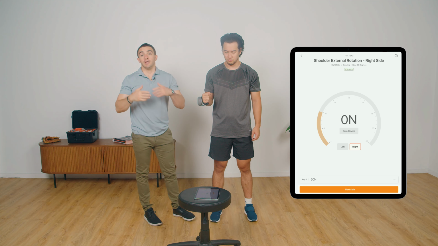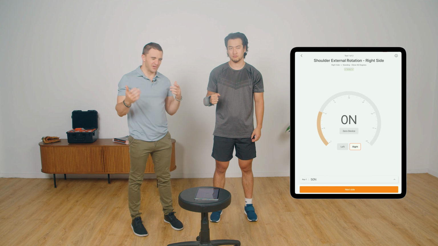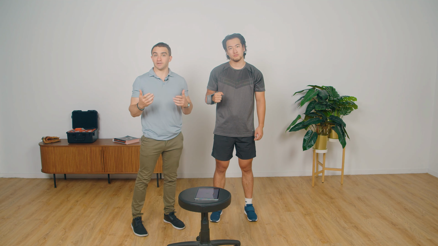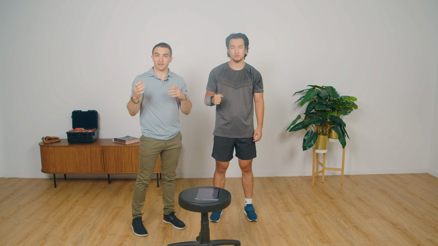Perfect. So in different circumstances, the load restriction may be different. It doesn't have to be 5 kilos, could be 3, could be more, could be less. But the idea is that a patient may not understand what it feels like to produce that amount of force that they've been prescribed. So using a dynamometer, we can give them an idea of how much force they're applying.